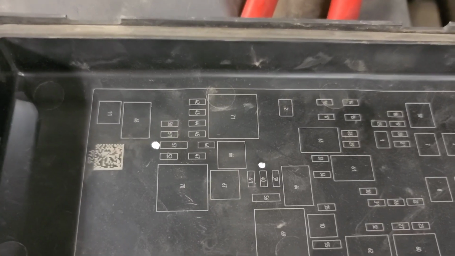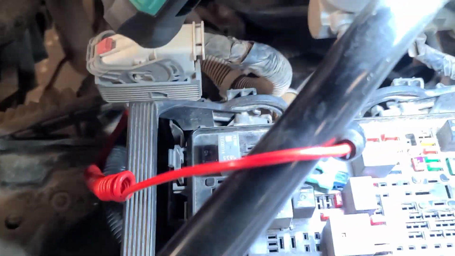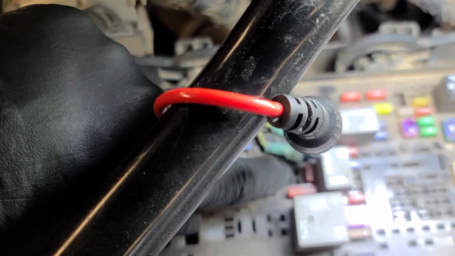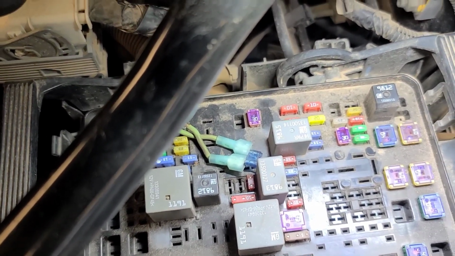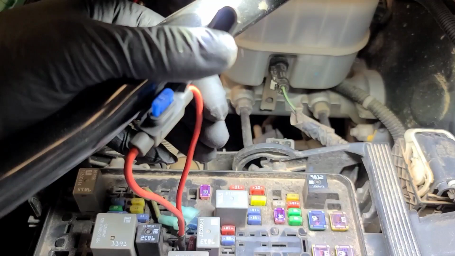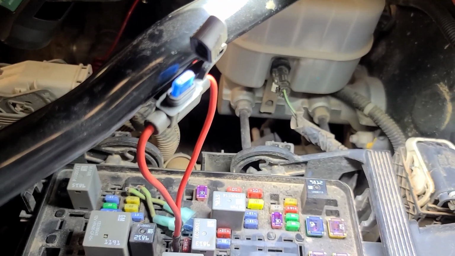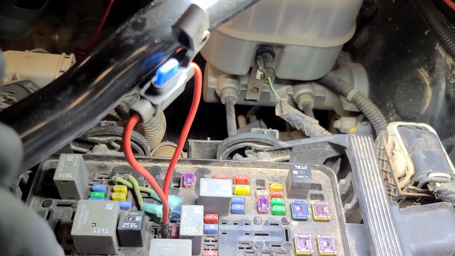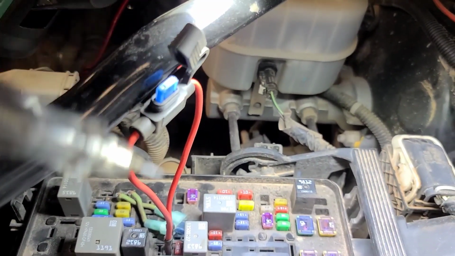So fuse 57 is a 3-legged fuse, and it's good. And fuse 40 is a standard mini fuse, and it's supposed to be in right there, and it's missing. But it's one of those skinny mini fuses. Let's check if we got one. I put an inline fuse in there, and it blew instantly. Now I'm not sure if that's live all the time or if it's only live with the key on. It looks like it comes from a relay. So the fuse blew right away, so there's obviously a short.